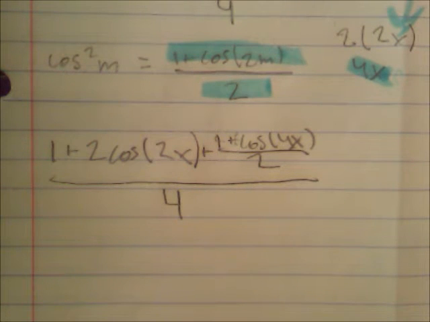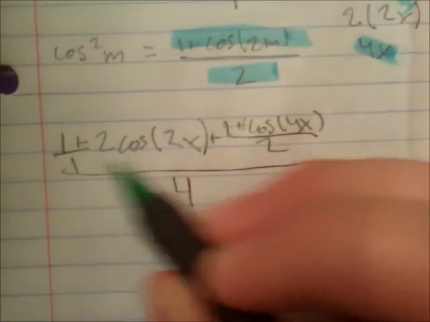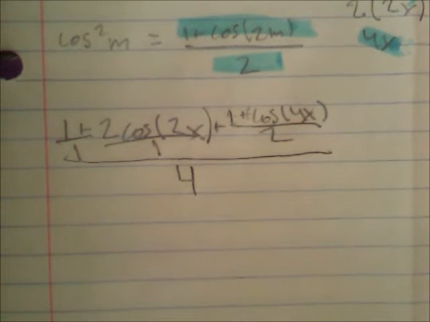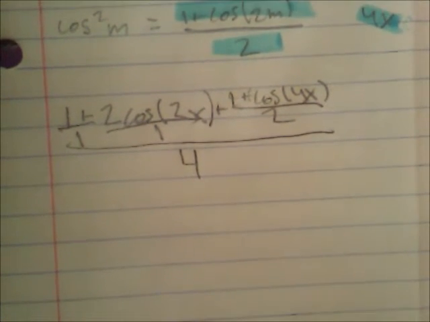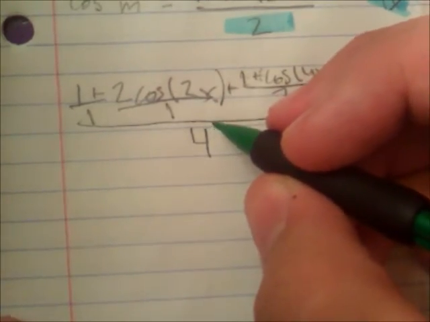Now we have a fraction inside a fraction, so we want to get rid of that. So we're going to put this over 1 and that over 1 as well. And when you get your common denominators, this is going to become 2 over 2.